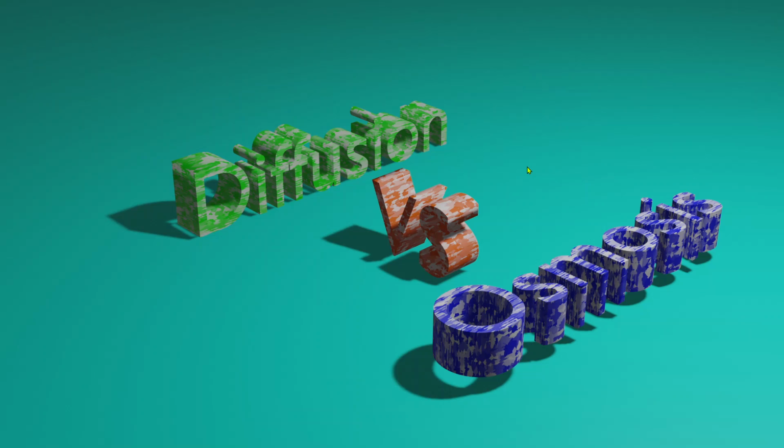Hello everybody, I am Jainilya Patel and today I'll be explaining the differences between diffusion and osmosis. Let's first define both the terms.